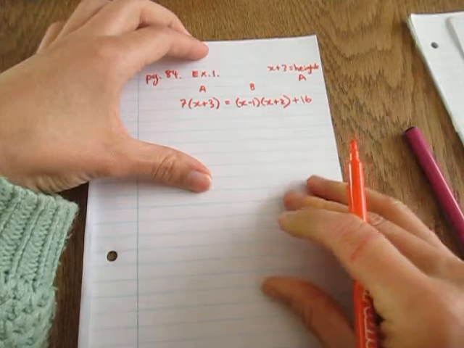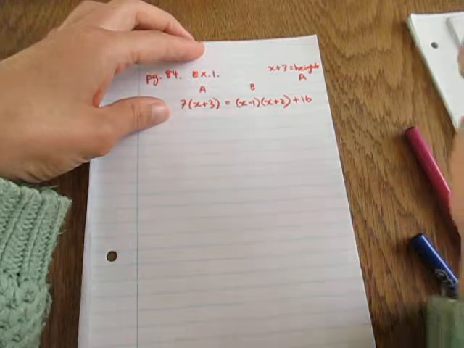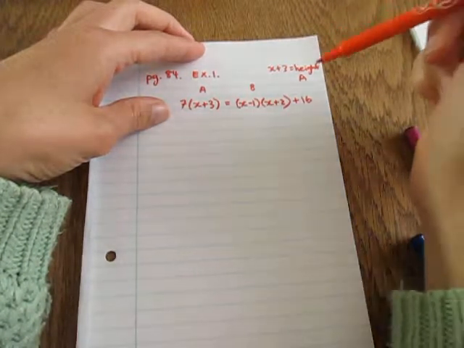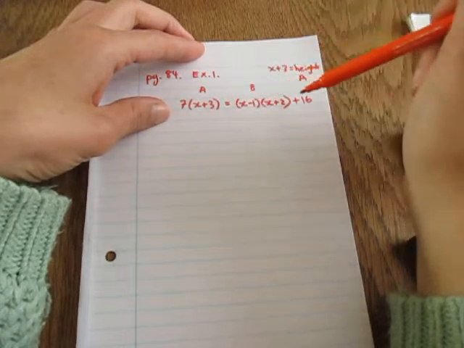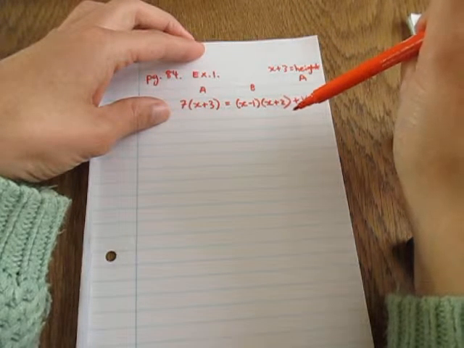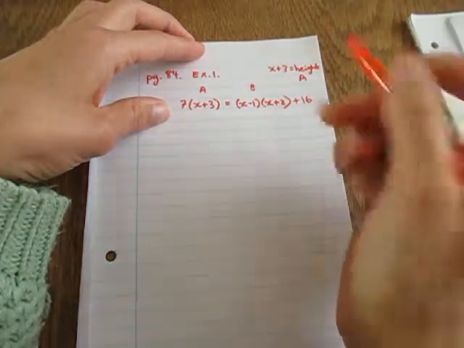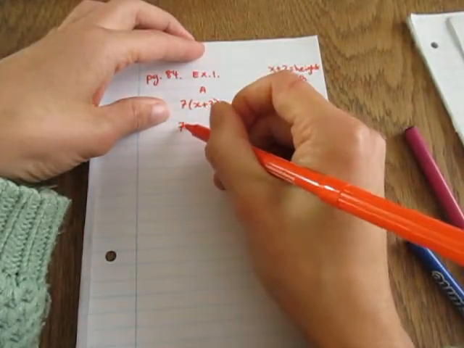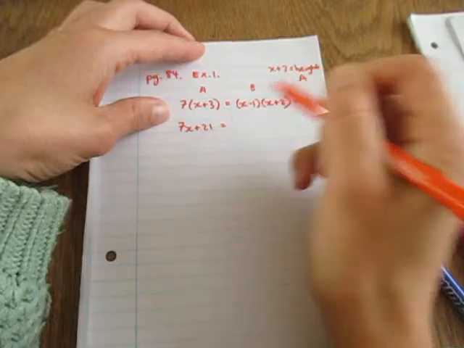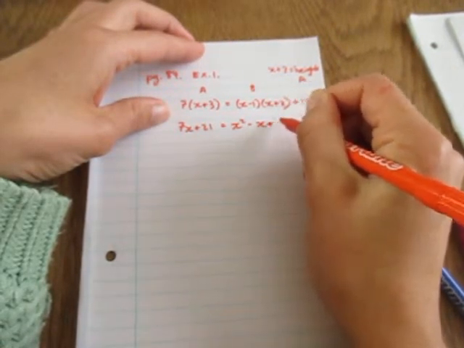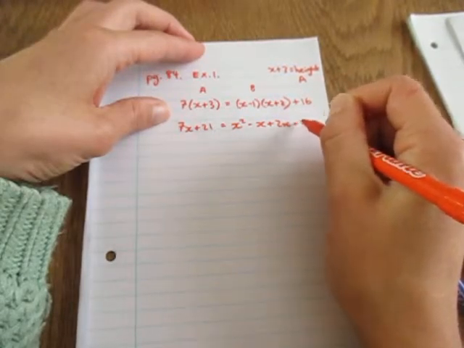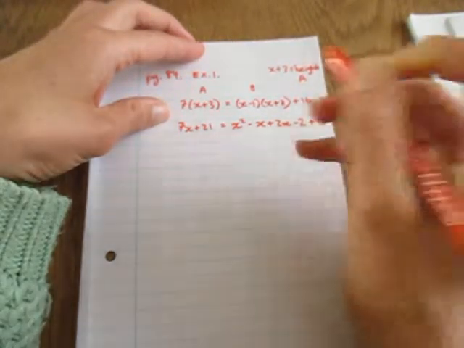Height of A. So in order to solve this, we need to let one side equal 0. So we're going to expand the terms, take all of the terms and put them on one side to let the other side equal 0, and then we're going to solve for x. So the first thing is we expand. So we've got 7x plus 21 is equal to x squared minus x plus 2x minus 2 plus 16.